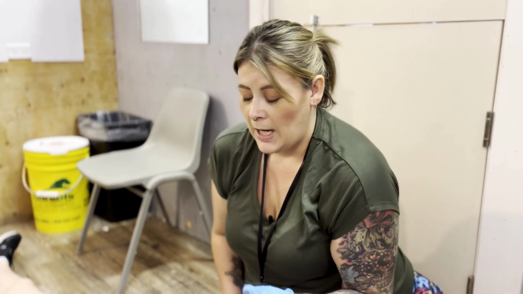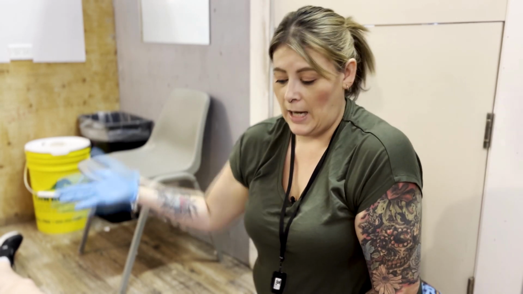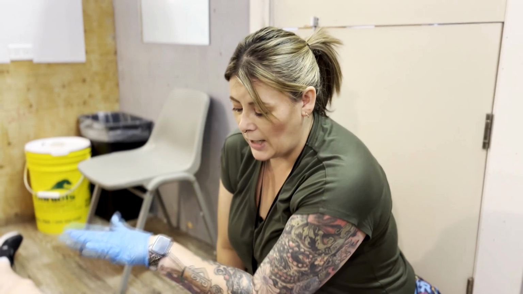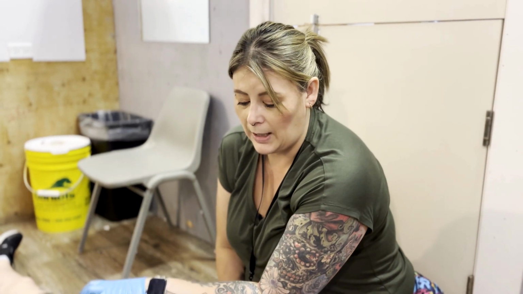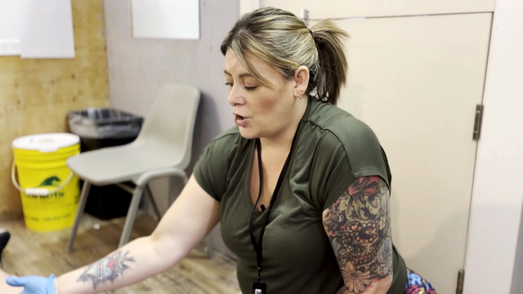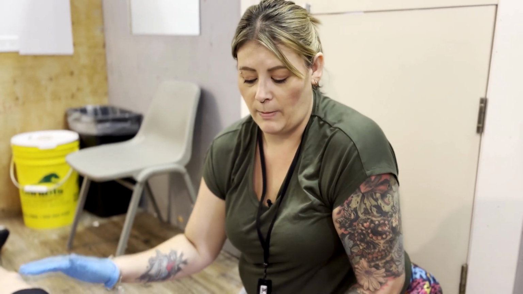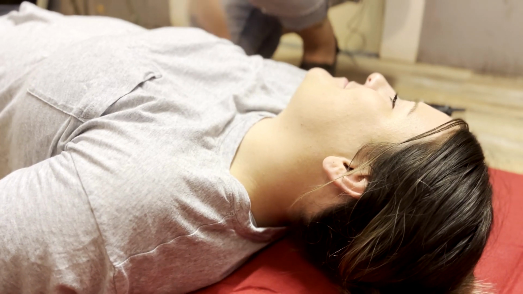doing our breaths. If the oxygen is at 94 and up, you're seeing nice big breaths going in and out, but they're still not fully awake. That's okay because their oxygen level is up, they're breathing on their own. It's just the benzo. It's going to take a few more minutes.